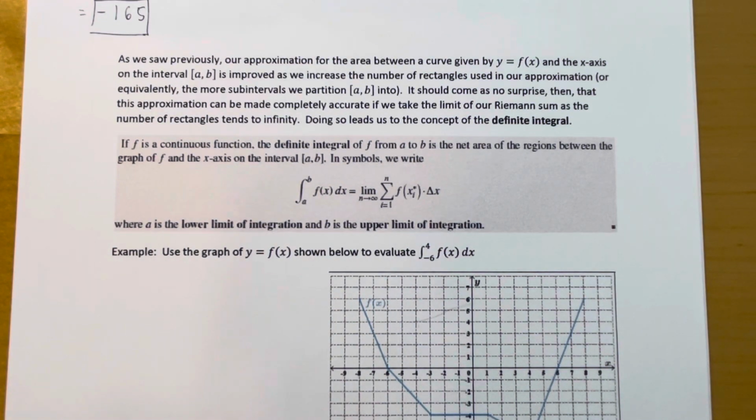But the definition is going to seem to have nothing to do with antiderivatives at all. It turns out those two things are definitely connected. Otherwise, we wouldn't give them such similar names and notation. But the real connection is going to be explored in section 4.4, in our next section that we cover. So for now, we're going to treat this as though it's a different thing, even though it looks very similar.